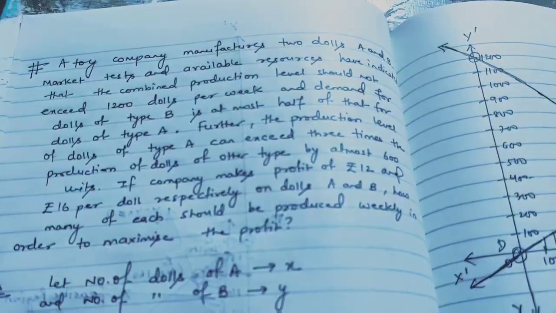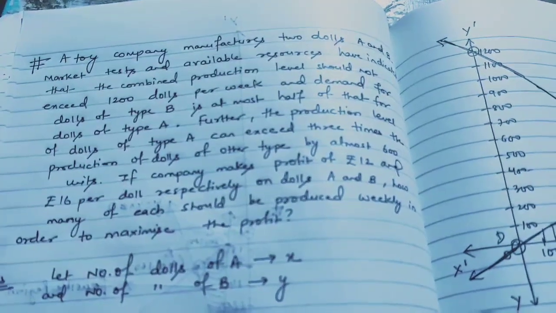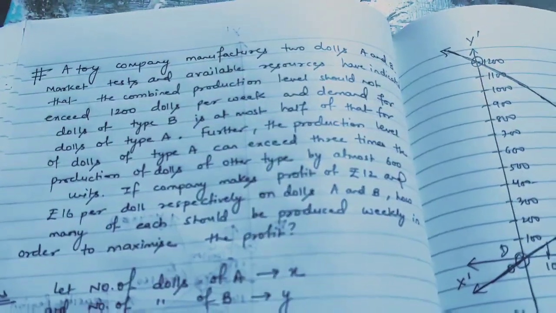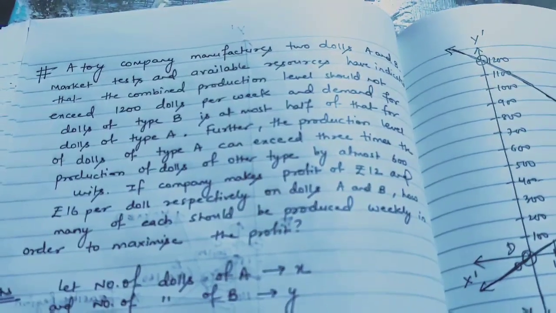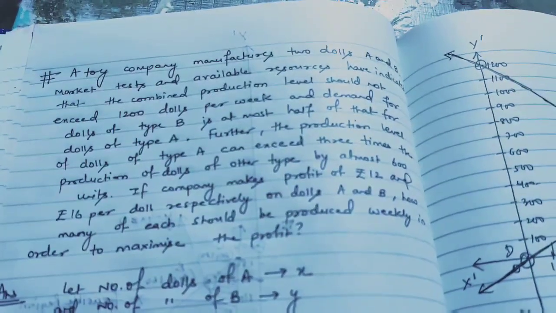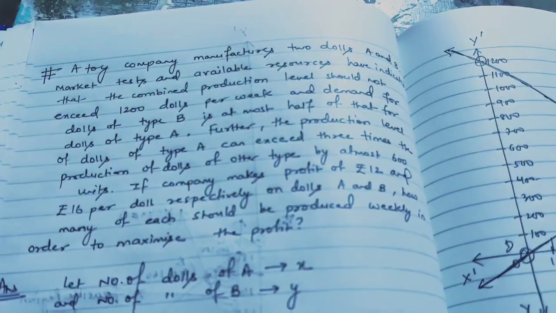There is a toy company that manufactures 2 dolls, A and B. Market tests and available resources have indicated that the combined production level should not exceed 1,200 per week.